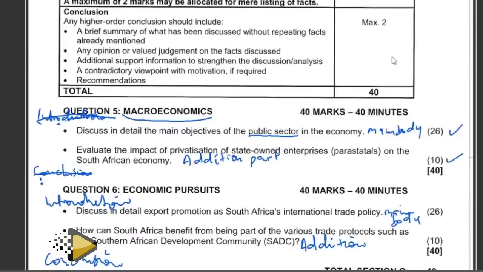So now if we check our additional part in this regard, it reads: how can South Africa benefit from being part of the various trade protocols such as the Southern African Development Community or SADC? So let's check how South Africa is going to benefit the moment it does globalize with other countries, the moment it does engage in different sets of activities with other countries. Number one, there is going to be creation of employment.